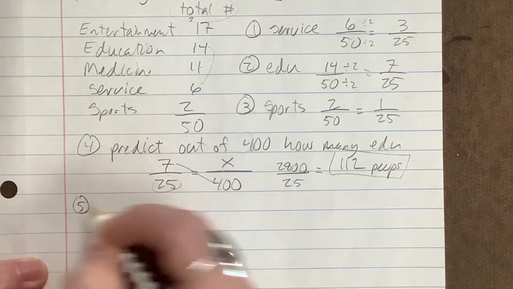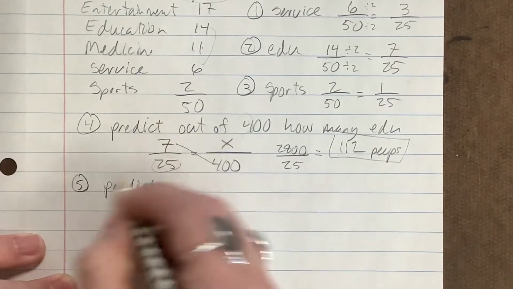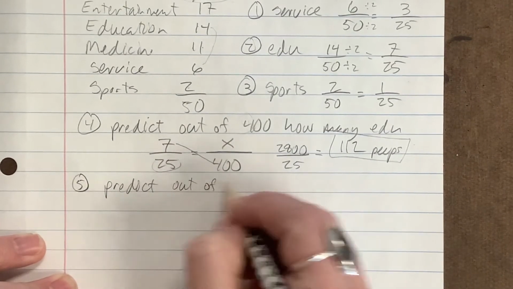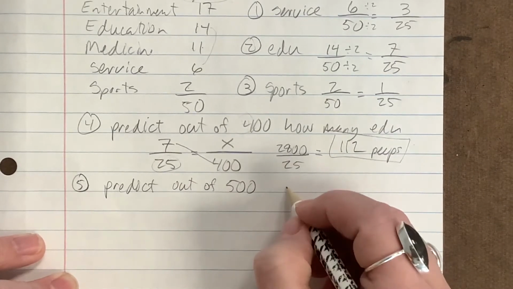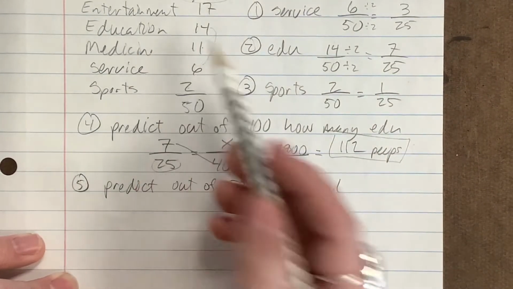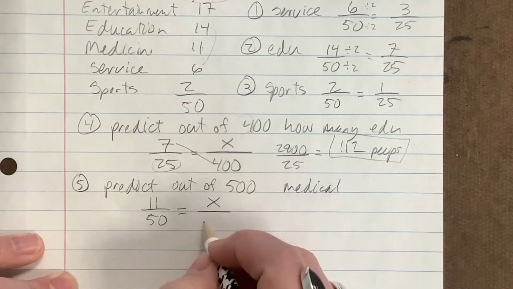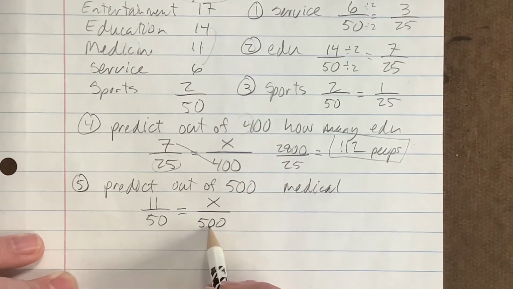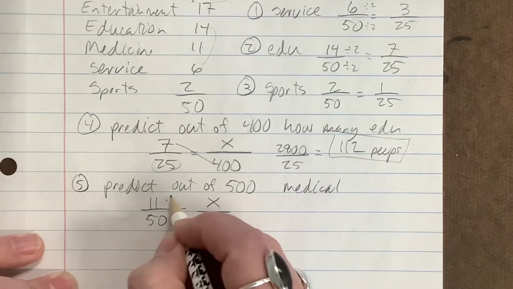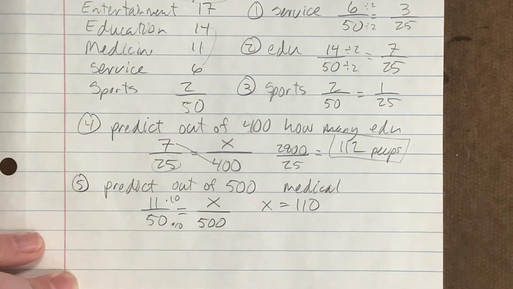Okay, another one to practice that. Predicting again out of 500. How many will choose medical? Okay, so medical, we didn't do that one yet. So medicine is 11 out of 50. And then we set that equal to, we're trying to figure out of 500. And to get from here to here, we just multiply by 10. So multiply by 10. Okay, and so x should be 110. I will do the cross multiplying just to verify if it makes you feel good. 11 times 500 equals that number, and then we divide it by 50 and get 110.